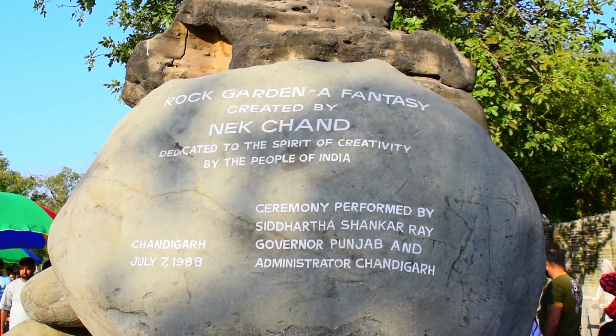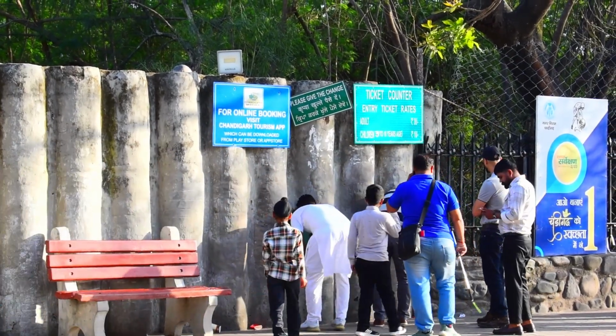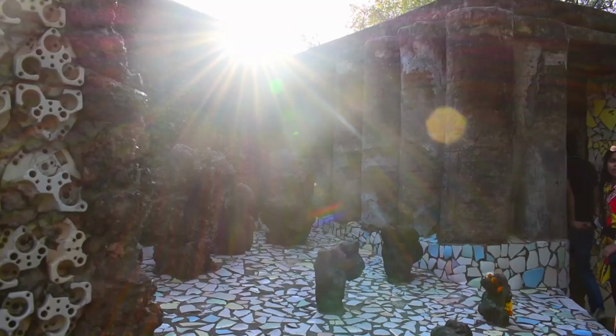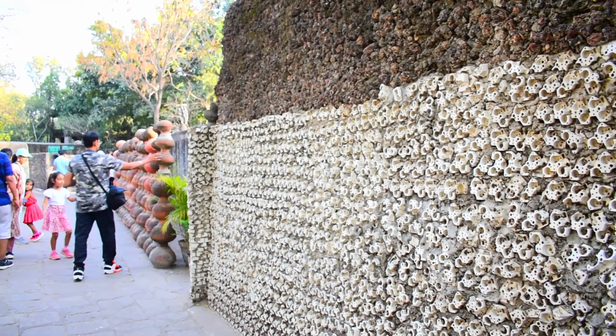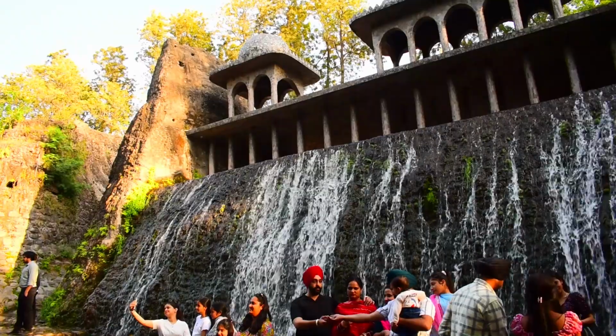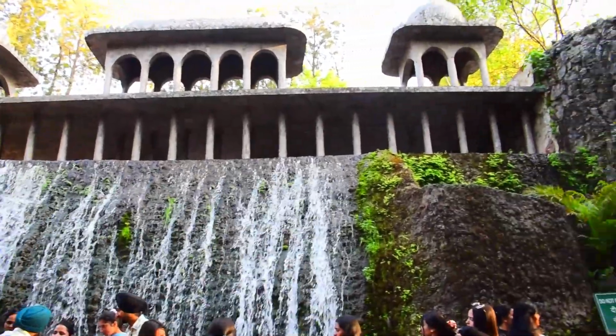Sector 1 also consists of Rock Garden, which is one of the major tourist attractions of Chandigarh. It was designed by Padam Shri Nek Chand as a vast open-air museum that showcases a vast array of natural rock forms and stones. The concept of the Rock Garden is based on the fantasy of the Lost Kingdom.